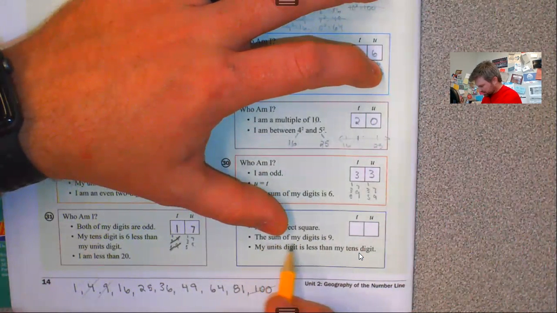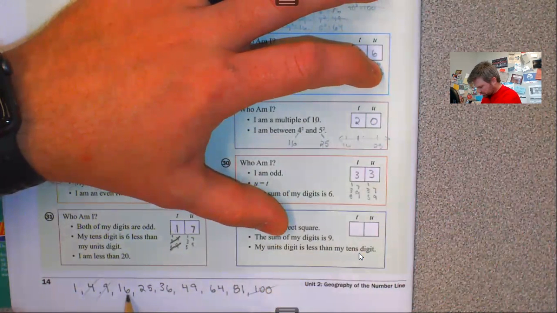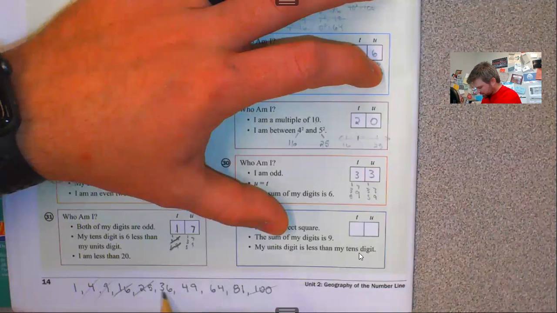The sum of the digits is 9. Well, 6 plus 1 is 7. 5 plus 2 is 7. 6 plus 3 is 9, so there's 1. 4 plus 9 is not 9. 6 plus 4 is 10. 8 plus 1 is 9. So I got those two.